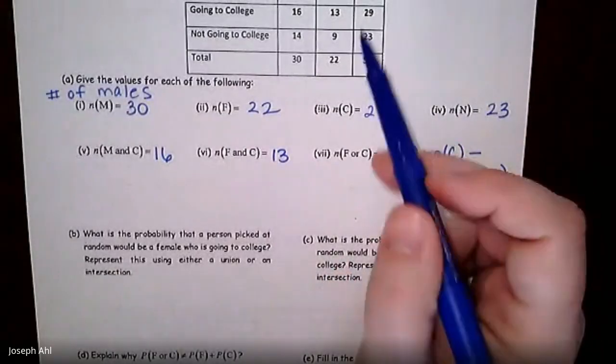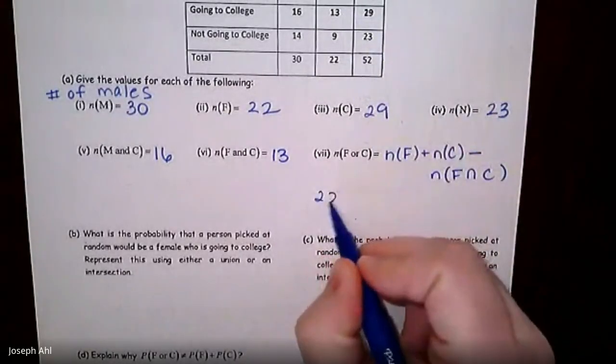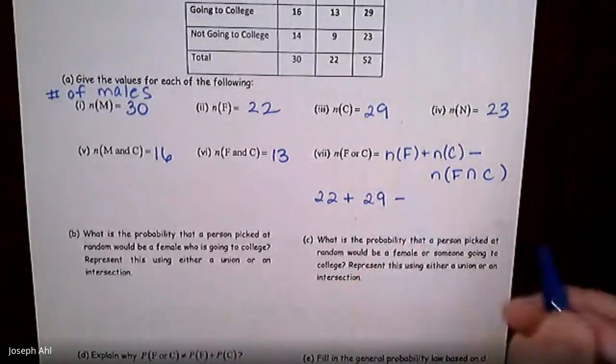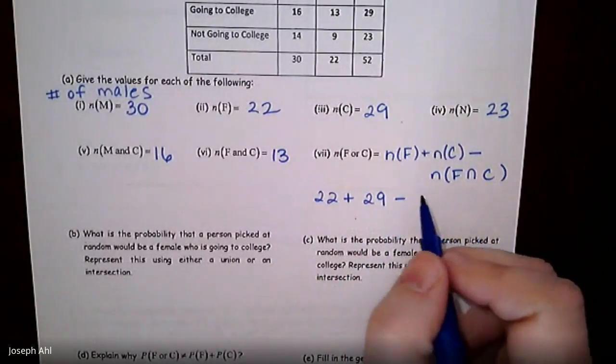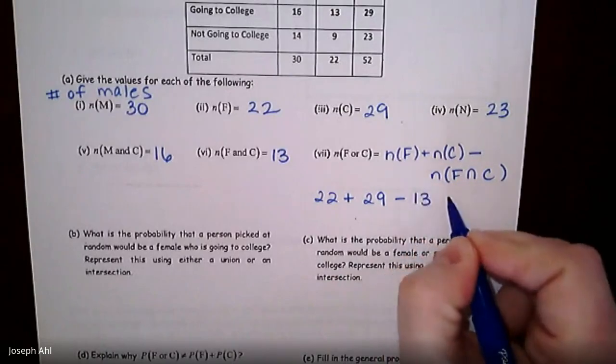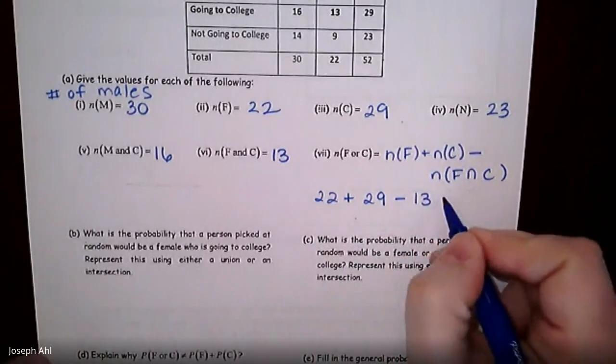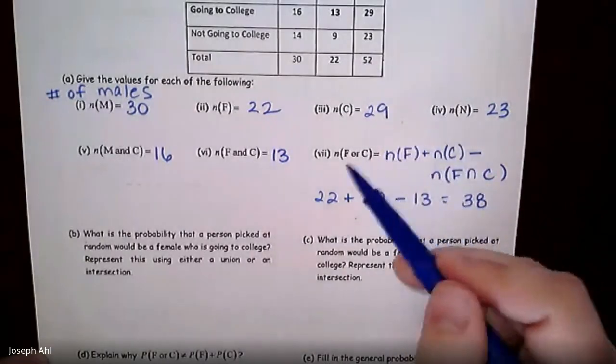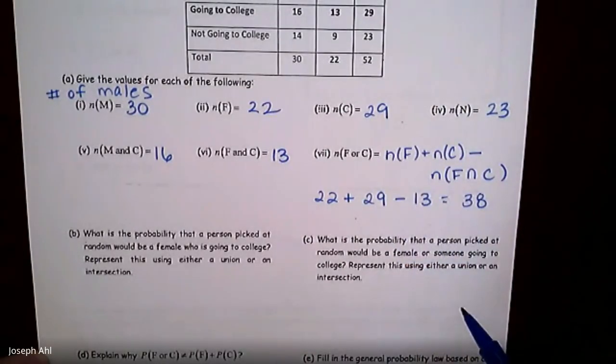The number of female total was 22, plus the number going to college, 29, minus the females going to college, which is 13, for a grand total of 38. Okay, so out of the 52 people, 38 of the 52 would be people who are female or they're going to college.